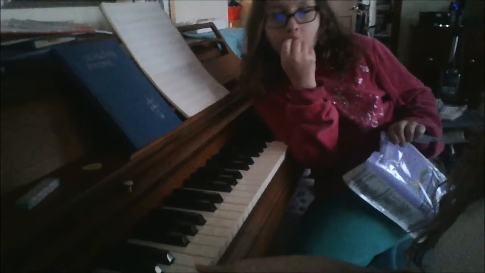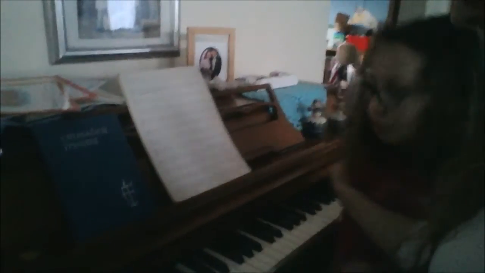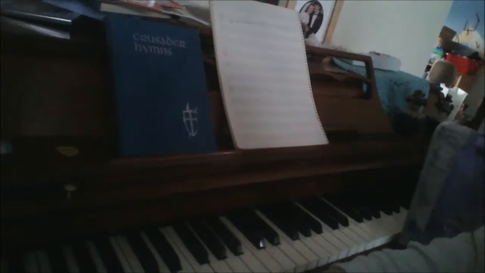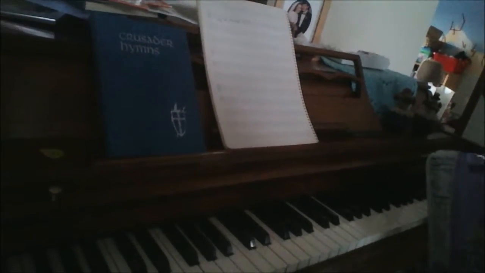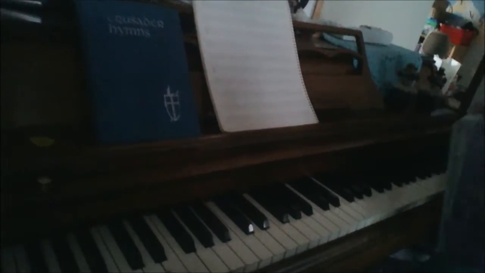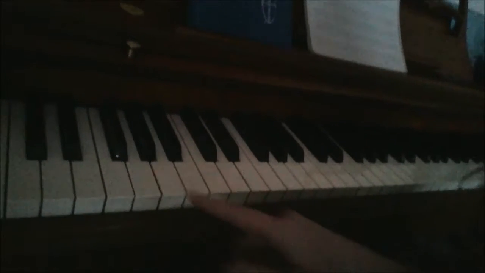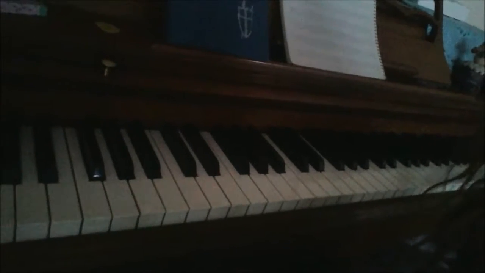So this keyboard from A to A, all the way. Going back up, we gotta save the day here. From A to A is 1 octave.